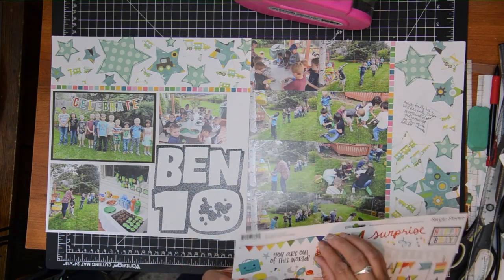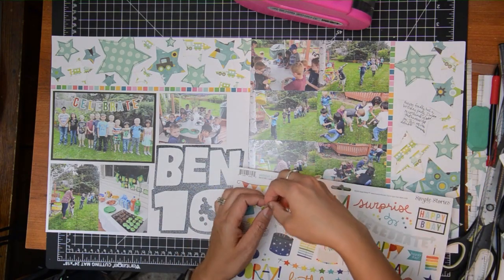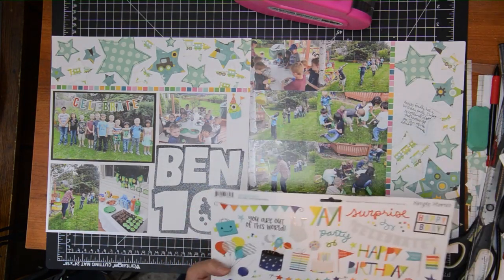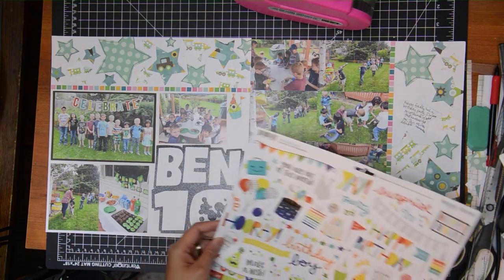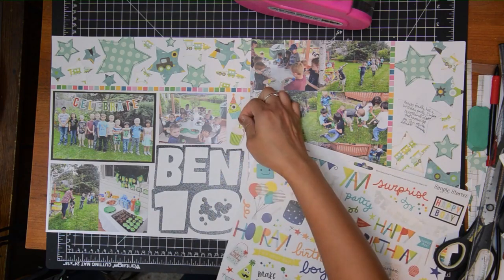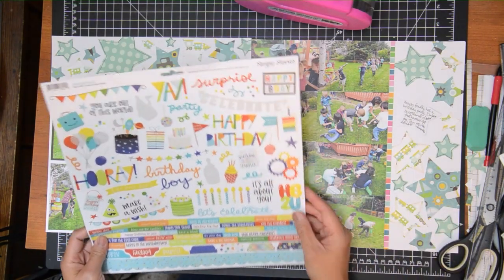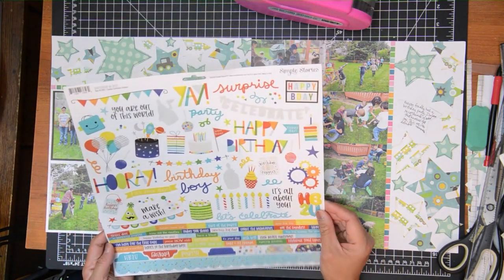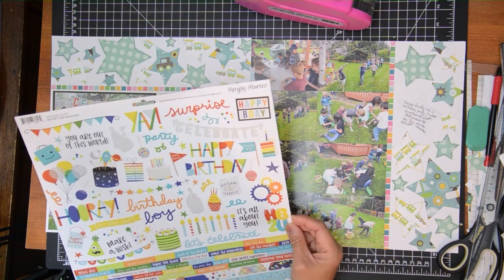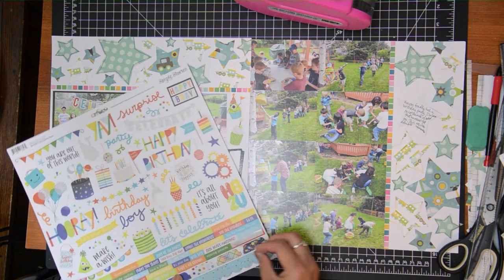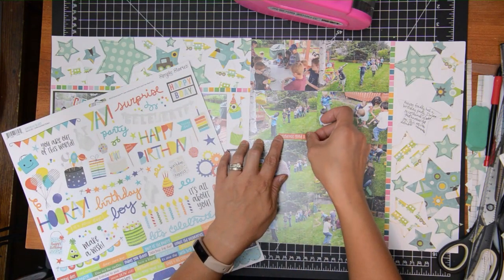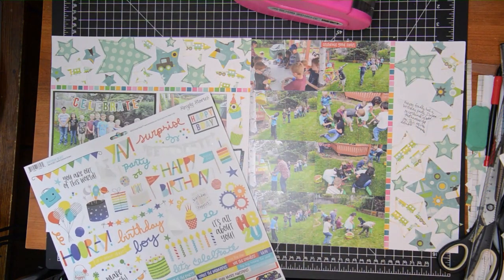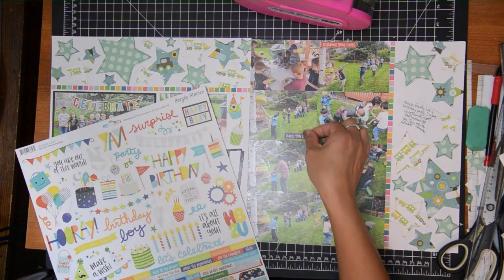I have this sticker sheet from Simple Stories, and I'm going to fill that space there with some of this really cute cupcake monster type of accents, some cupcakes with a candle. And I'm also going to use those word and phrase stickers, just because I have them, and they matched my theme, and I have some open space with some of the photos, and that will be it.